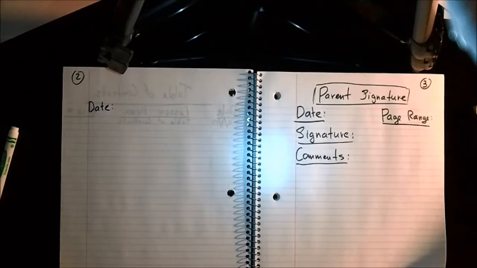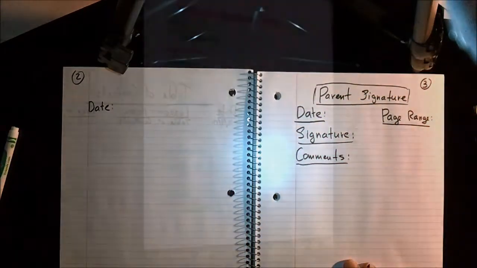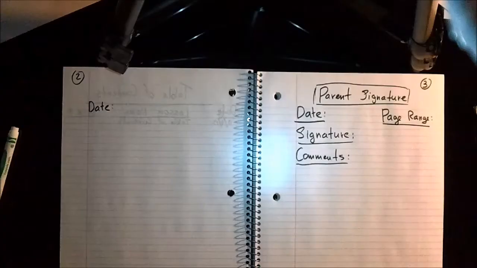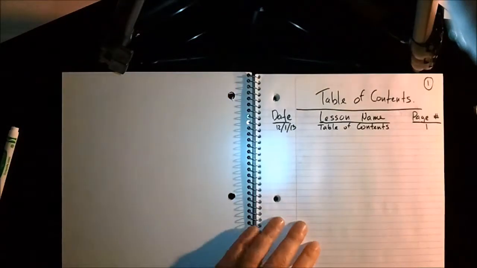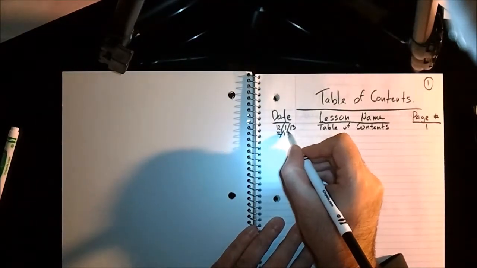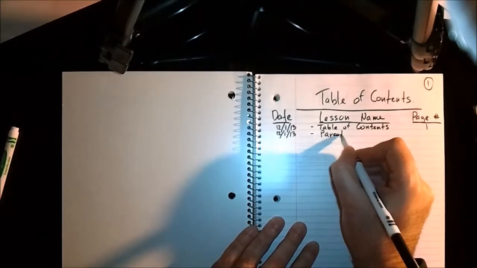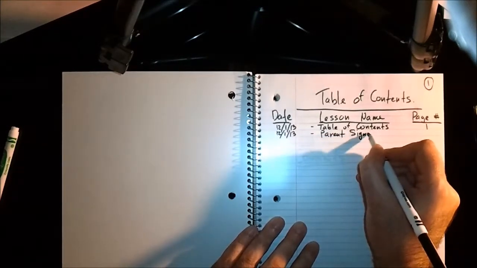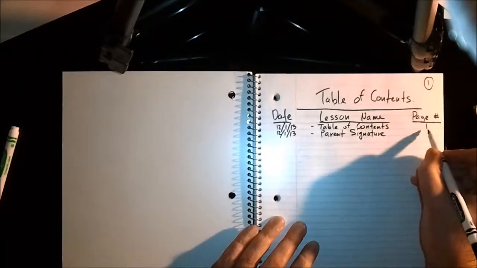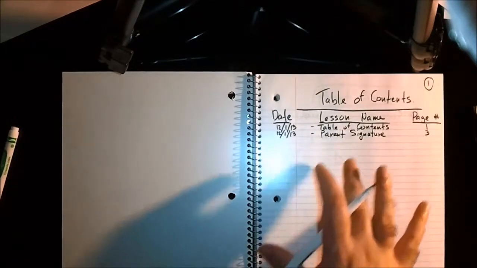That's page 3. And the math, if you're doing this with science, page 3 is a syllabus, so the parent's signature would be page 5. So I'm going to go ahead and write that into my table of contents. Again, I'm going to date this today. Parent signature. Sorry if you can't see this very well. This is going to be another student's notebook. This is why I'm trying to keep this about the same size as it would normally be. Again, this is math. If this was science, page 3 would be the syllabus and the parent signature would be on page 5.